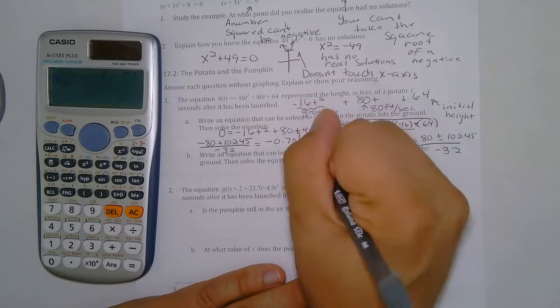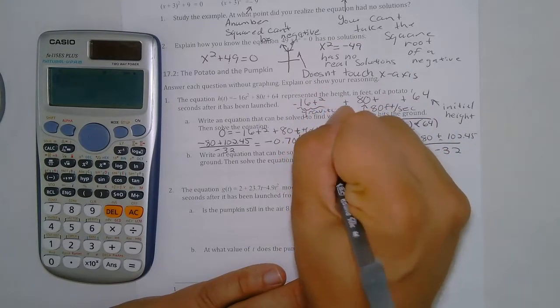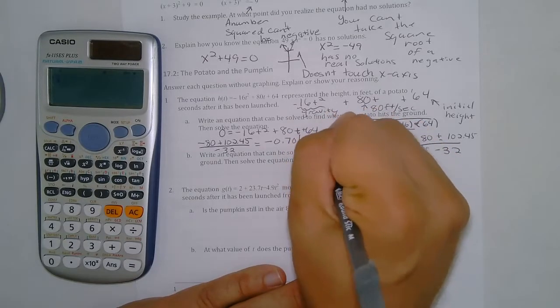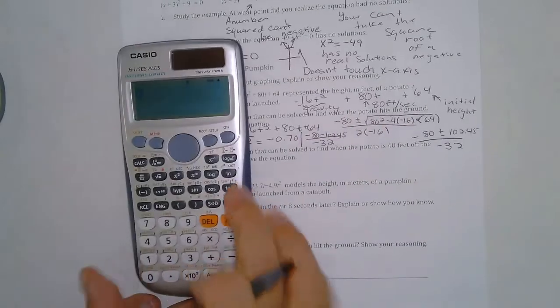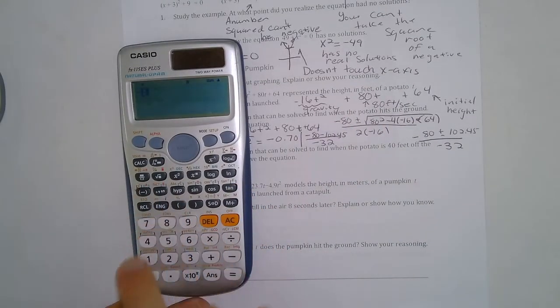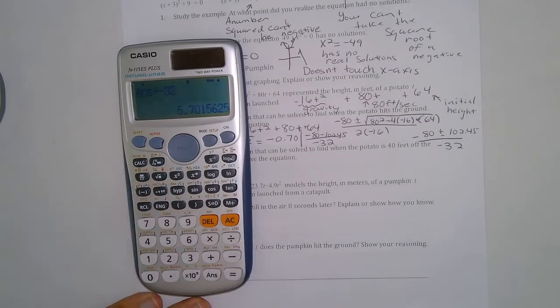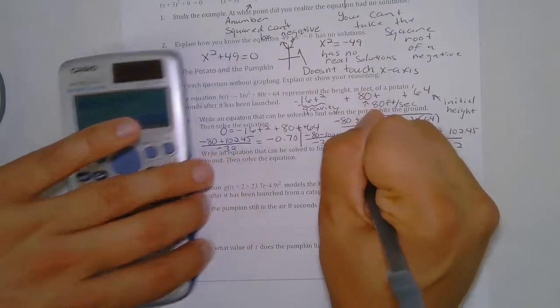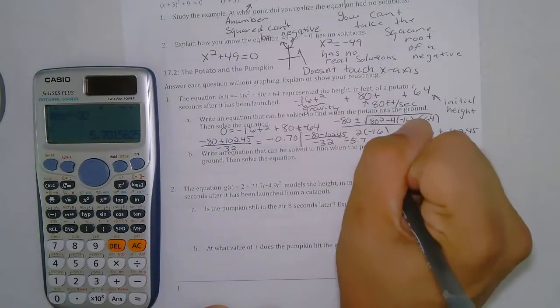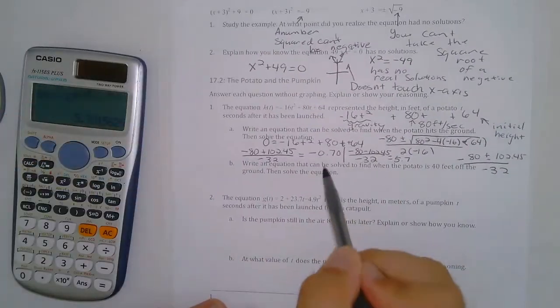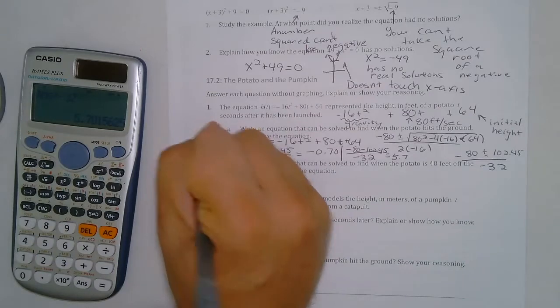Then our second answer is negative 80 minus 102.45, all divided by negative 32. I'm going to hit equals, then divide by negative 32, and that is 5.7 seconds. So when it hits the ground, my only answer that makes sense is 5.7 seconds.